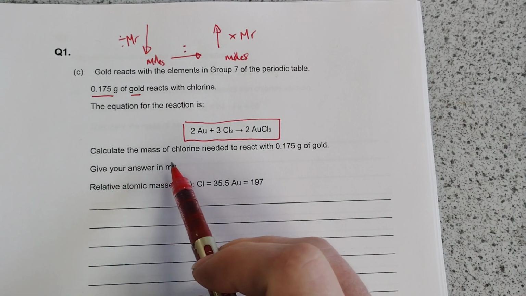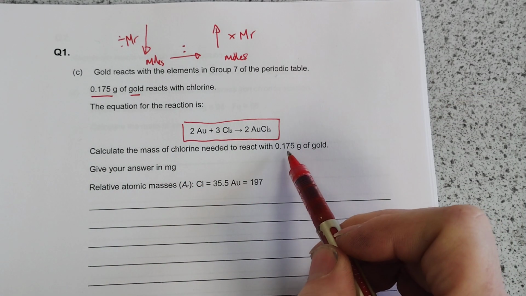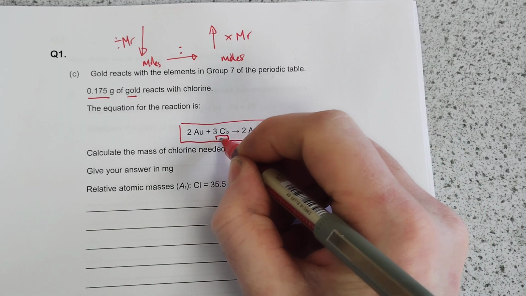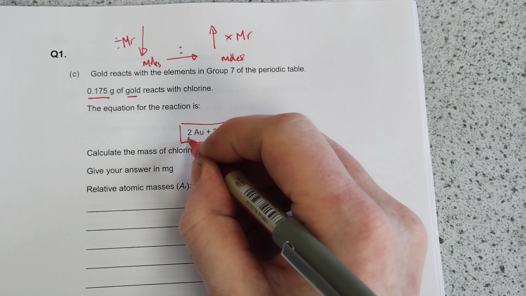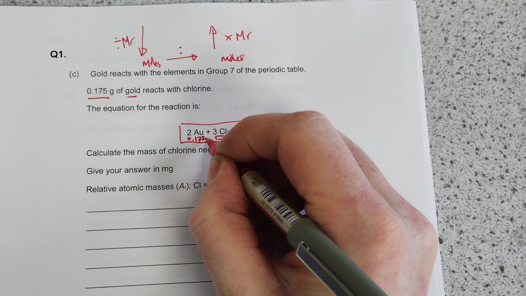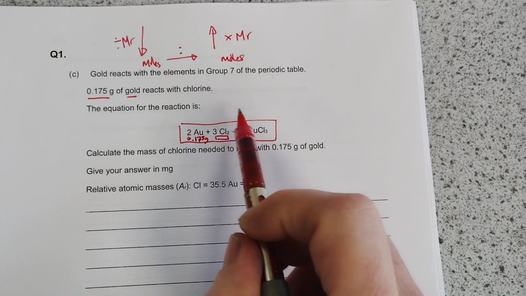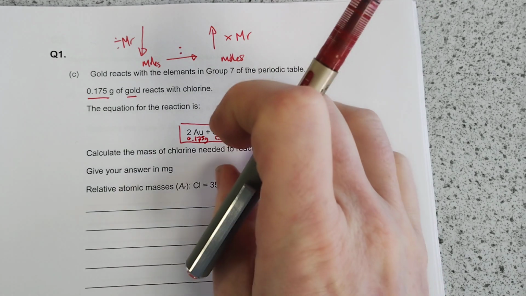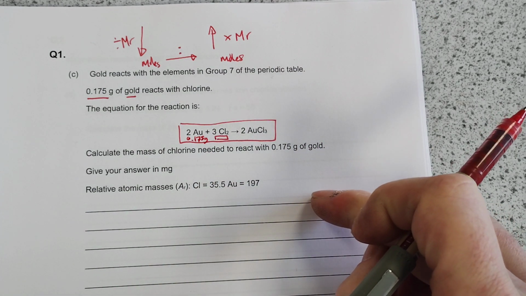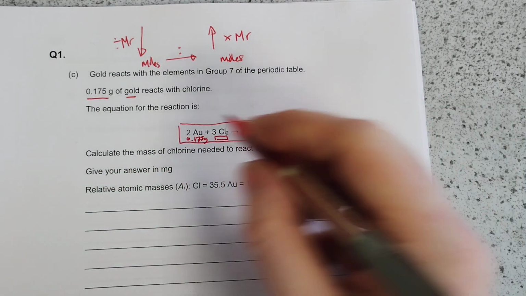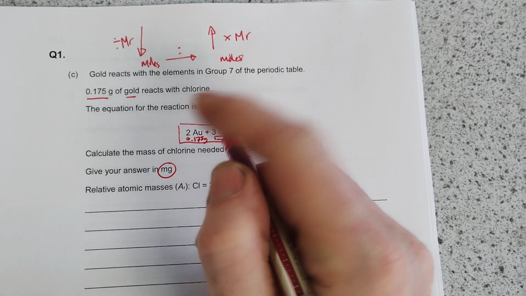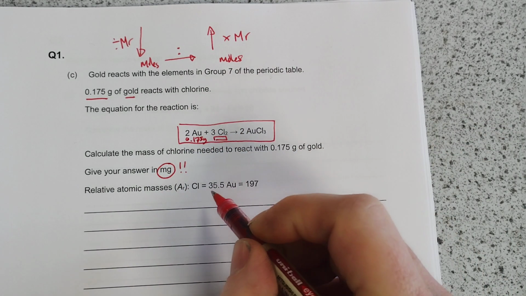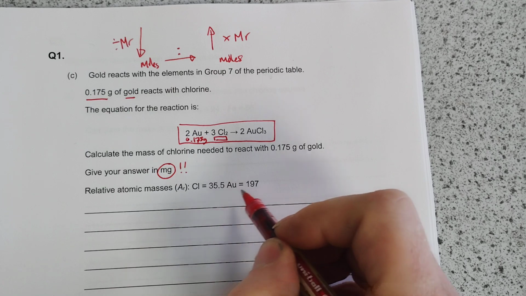So it says calculate the mass of chlorine needed to react with 0.175 grams of gold. So they want to work out the mass of chlorine needed, and they've given me 0.175 grams of gold. Now you can see here I haven't got much space. So in a minute, I'm going to write this equation nice and big underneath here. Also, as I'm reading through this, it says give my answer in milligrams. So that's going to be a little bit of a challenge at the end. And it gives me the relative atomic masses of chlorine and gold.